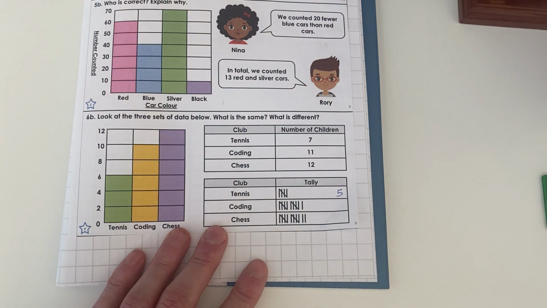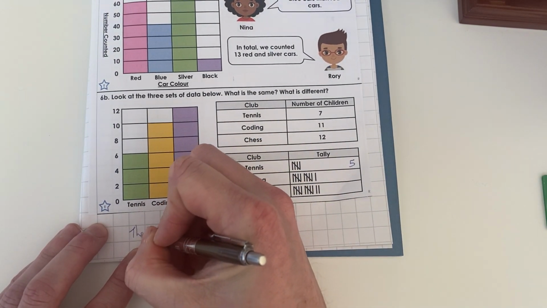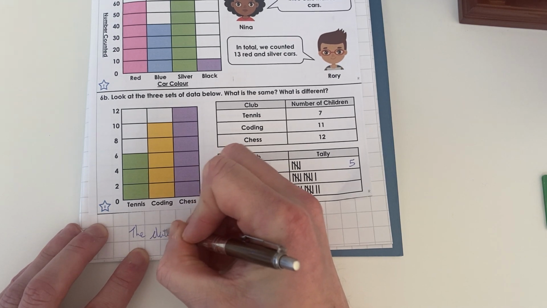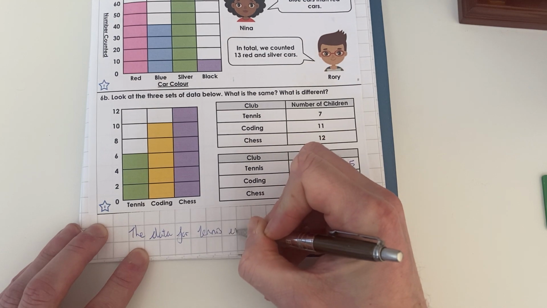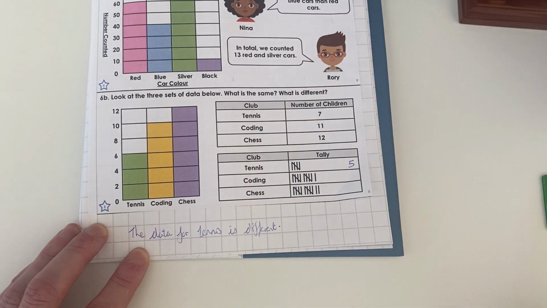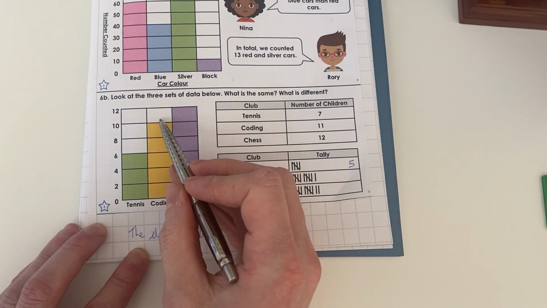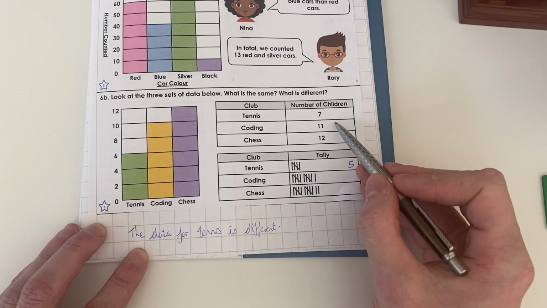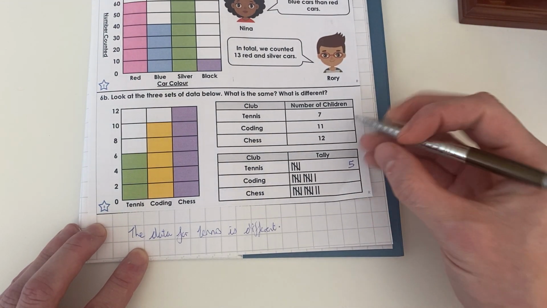So what is the same, what is different? So what's different is the data for tennis is different. We'll go to coding. Coding has 10 there, 11 there, and we'll see how many we've got here, 5, 10, 11.